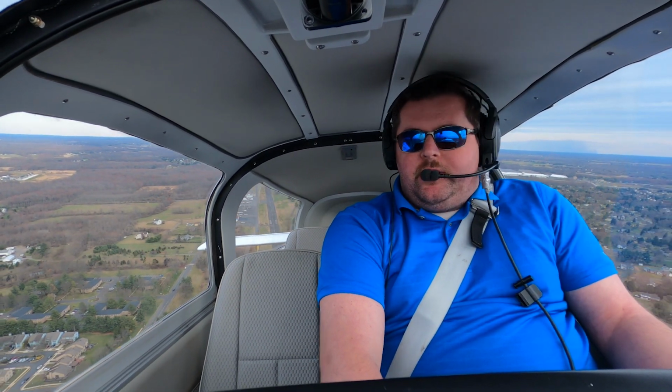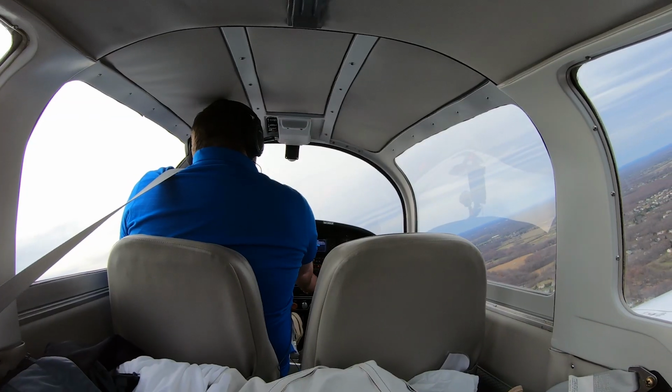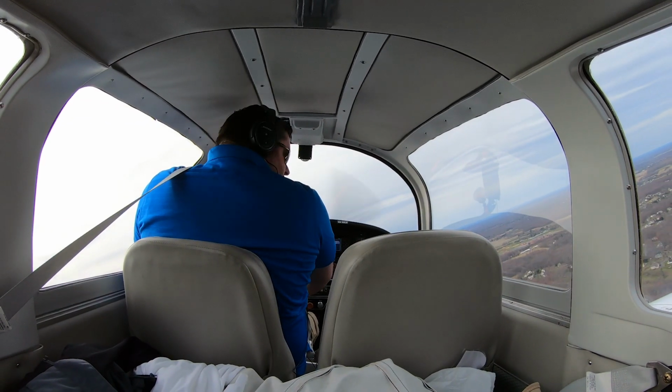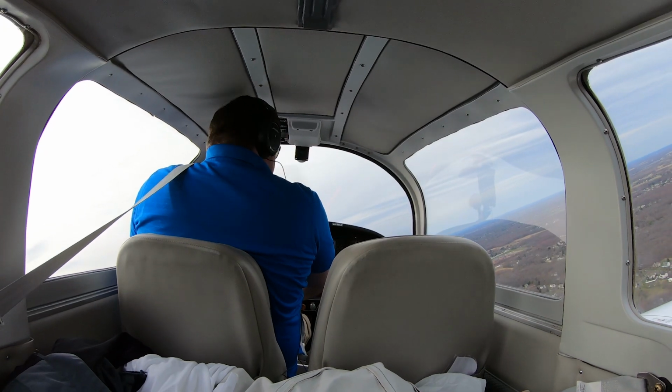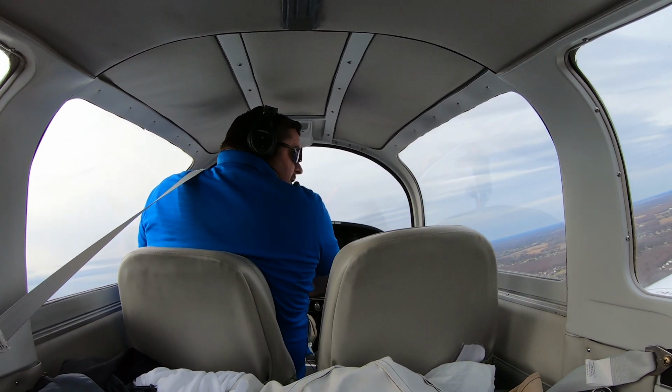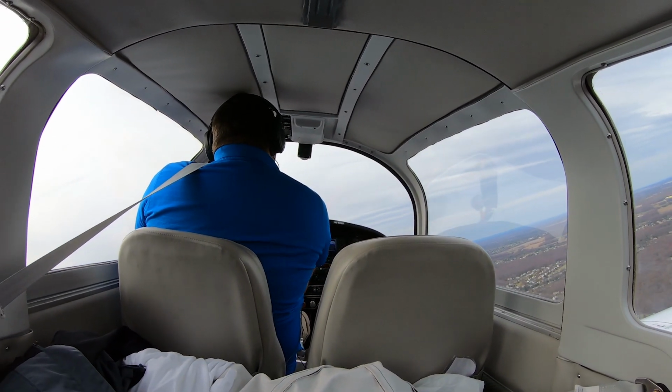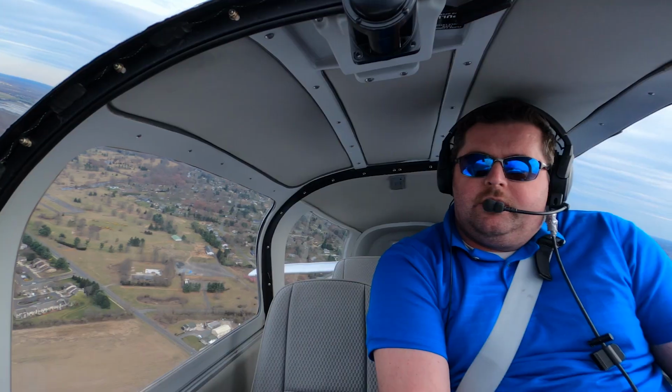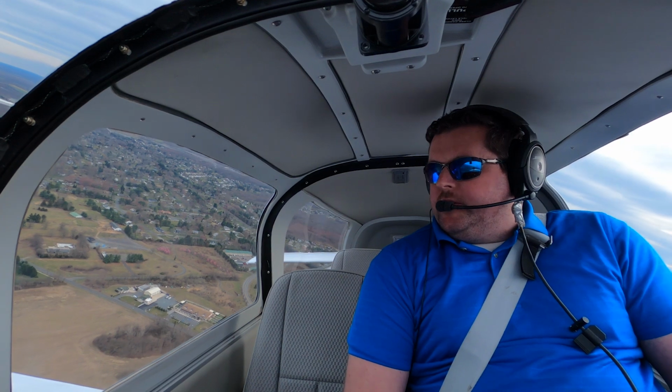Here comes Crosswind. Robbinsville traffic, Tigers turn right, Crosswind here, Robbinsville. Robbinsville traffic, 99 on Quebec is entering downwind, 2 miles to the north, flight inbound. Alright, checking the traffic on the downwind. Powering back so I don't blow pattern altitude. Downwind 32, Robbinsville traffic, Tigers join right downwind, 29 Robbinsville. Alright, just power back. 2,000 is fine for the pattern.